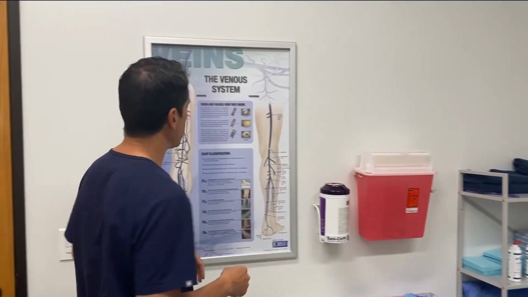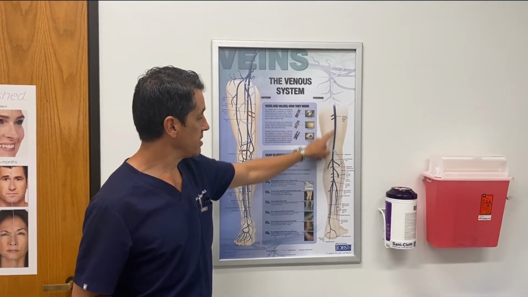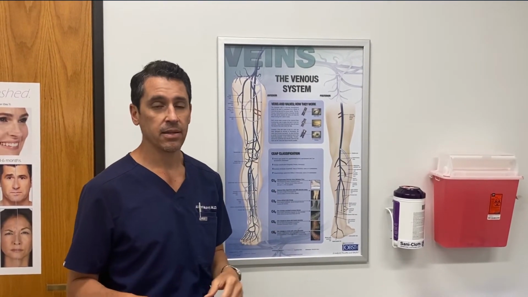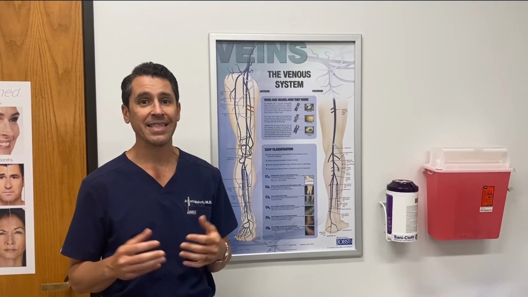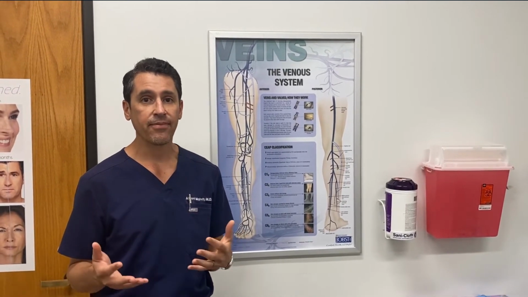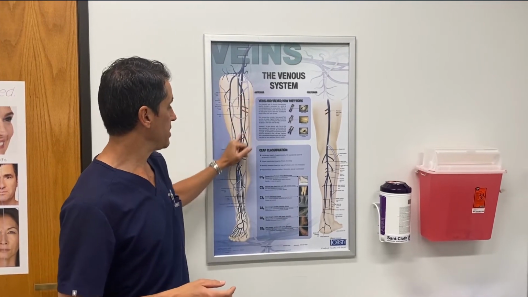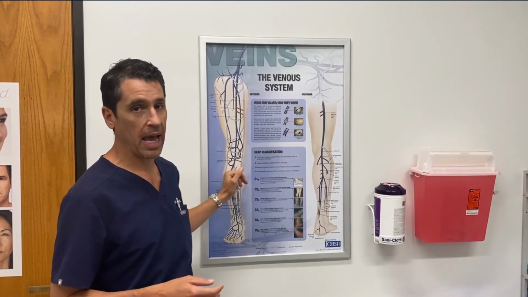So this is a chart of the front of the leg and the back of the leg. And in the center of both charts, you'll see that there's a dark blue line. Those are deep veins. I'm not going to talk about deep veins very much other than to say if you've ever heard of someone having a DVT or a deep vein thrombosis, or what's commonly called a blood clot, if it's dangerous, it's in this dark blue vein. And this is the same vein just shown from the front and the back.